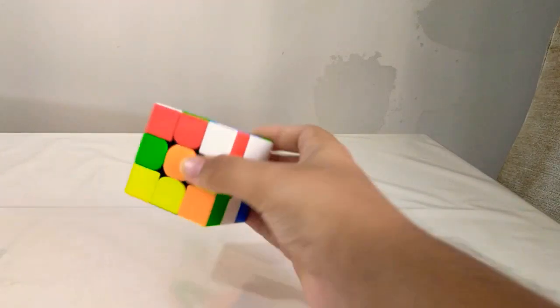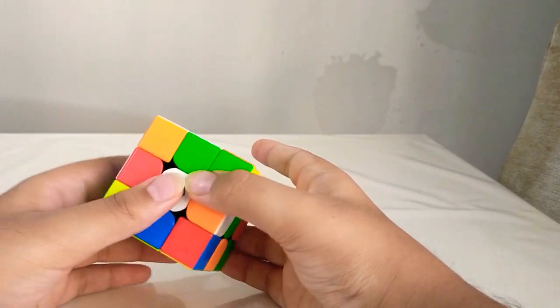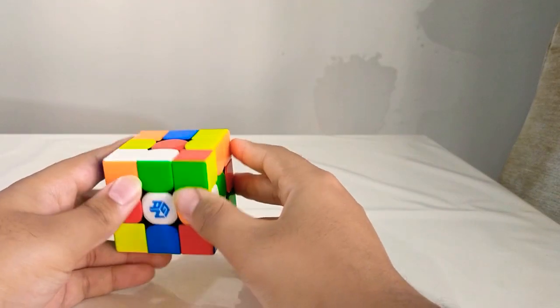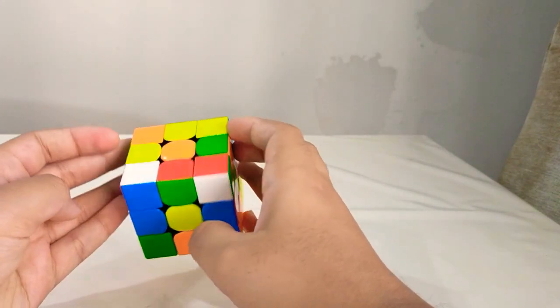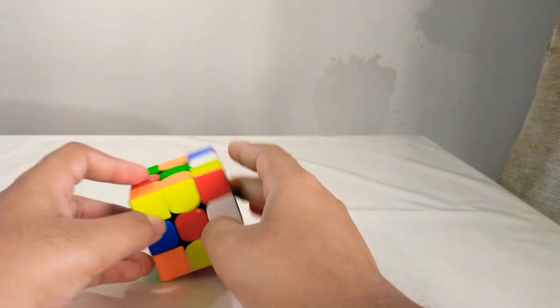Hey guys, so you've just learned the beginner's method and really want to get fast, but you don't want to learn CFOP, which consists of over 100 algorithms. So this video is for you if you're that person. Getting fast with the beginner's method is not that hard. You just need to know some tips and tricks for this. Okay, so let's get started.